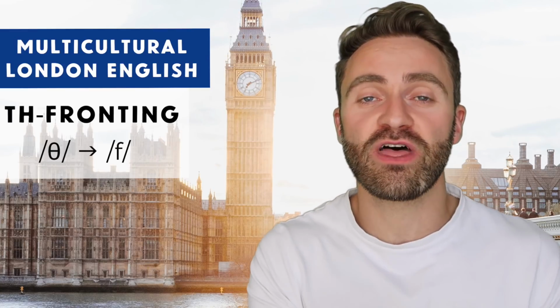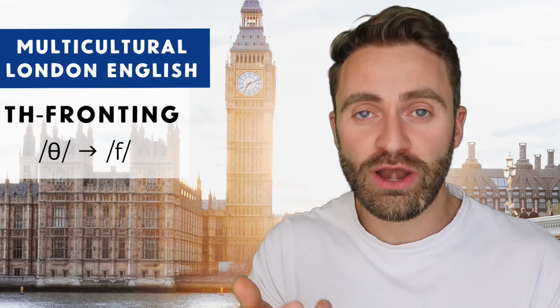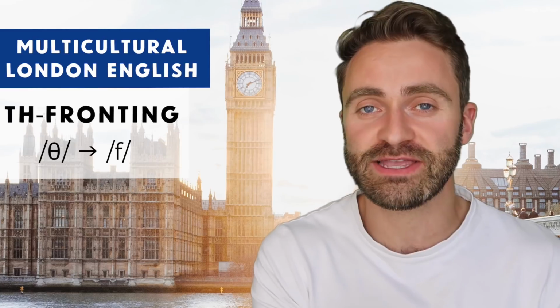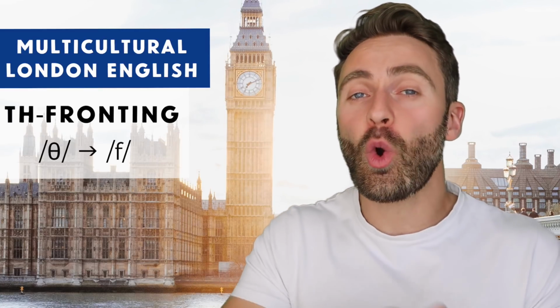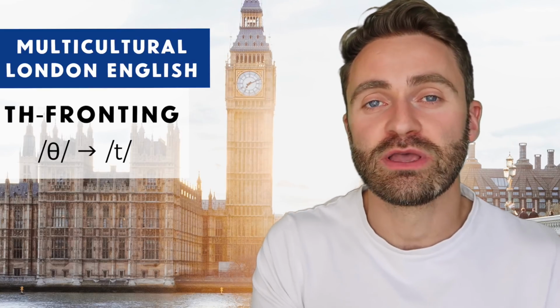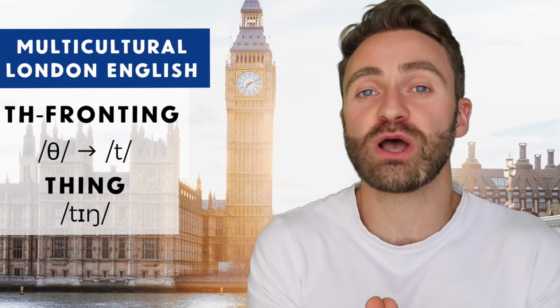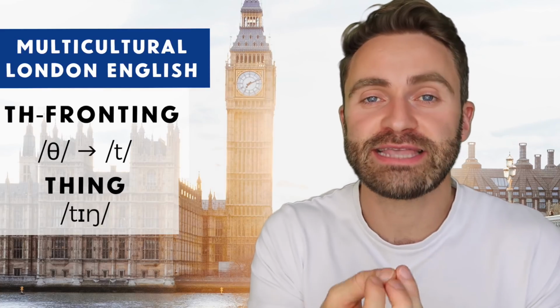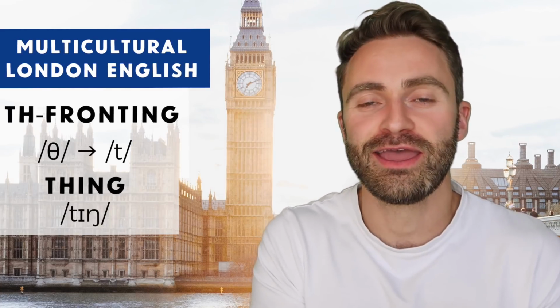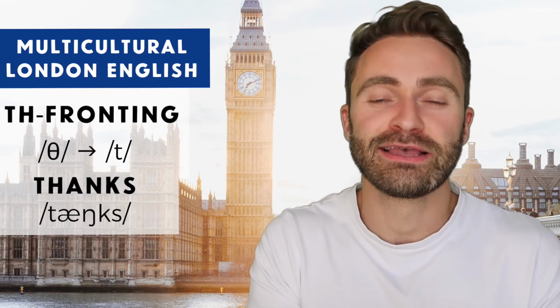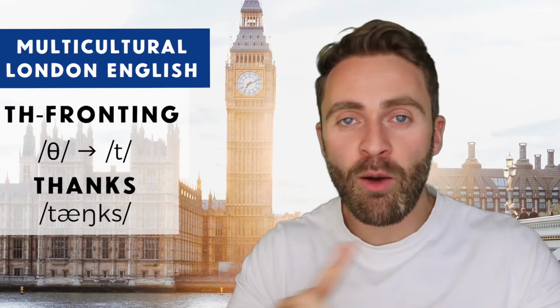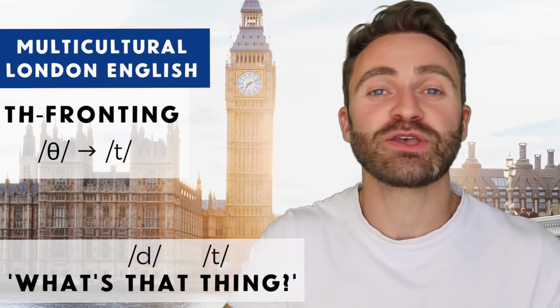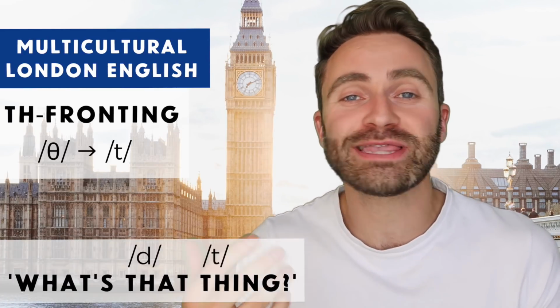Now with the other sound, the unvoiced th, in Cockney it was pronounced with an f, with TH fronting. Likewise in MLE it can also be f, but it can also be a T as well. So in some examples anyway, for example, "thing" can be "ting", okay? "Thanks" can be "tanks". Now, it's probably more common in MLE to use the f sound, but on some words, T is used. So for example, in MLE, you might have, hey, what's that ting, yeah? Okay, let's develop this further.